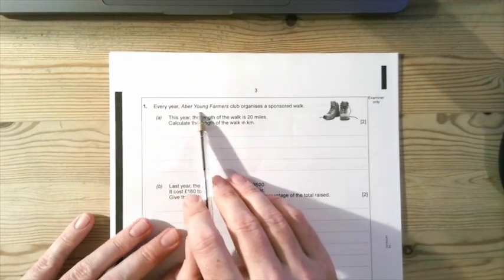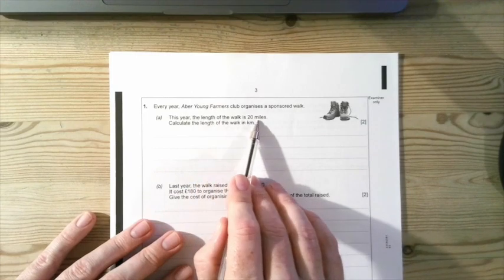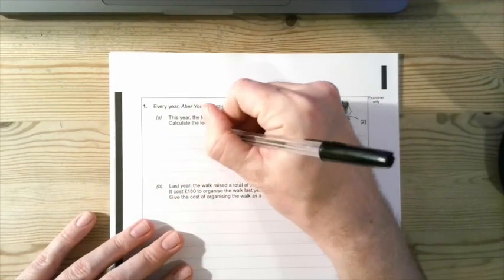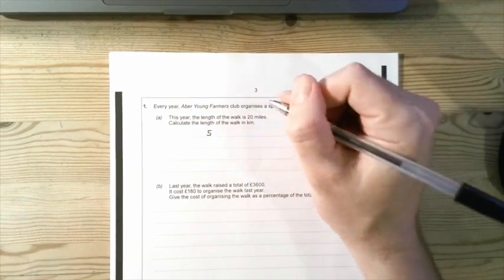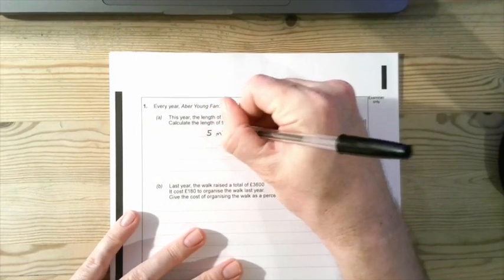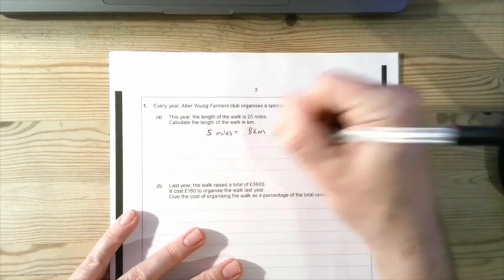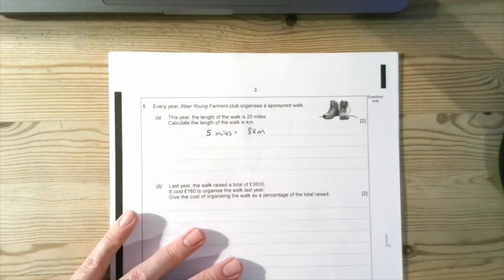We're told every year Abbey Young Farmers Club organises a sponsored walk. This year, the length of the walk is 20 miles. Calculate the length of the walk in kilometres. To do this, you need to know two sort of facts that you need to be able to recall. Now, this is the one that I'm looking for to begin with. This is the one that I know off the top of my head. 5 miles is 8 kilometres.